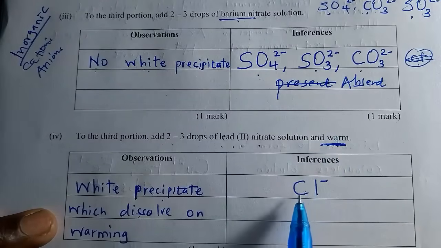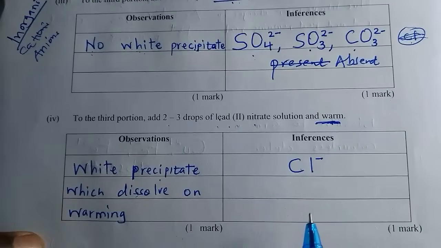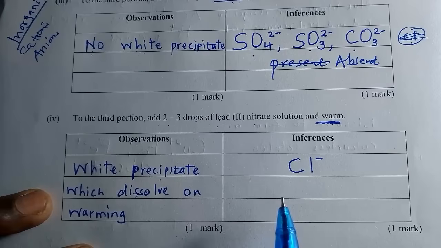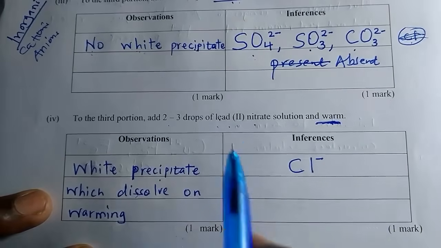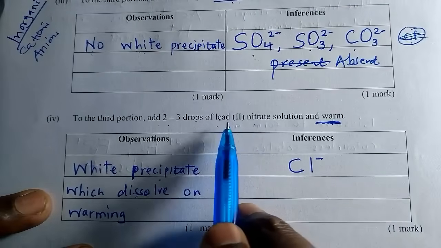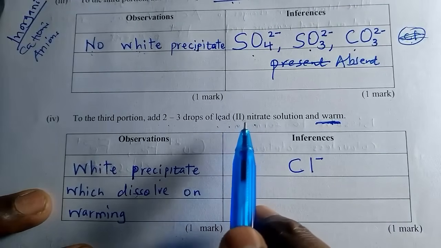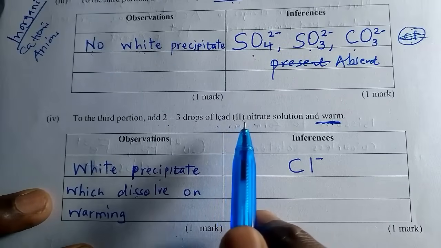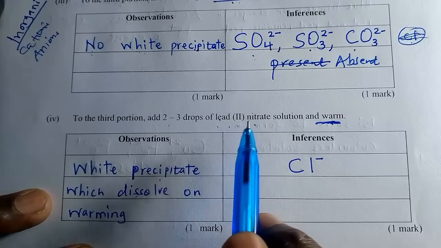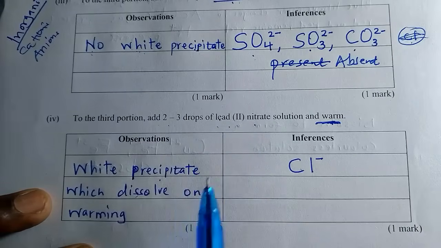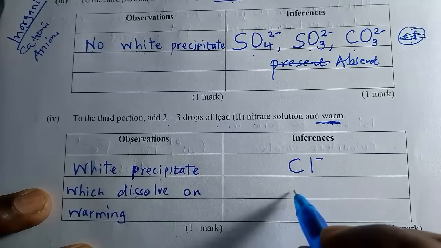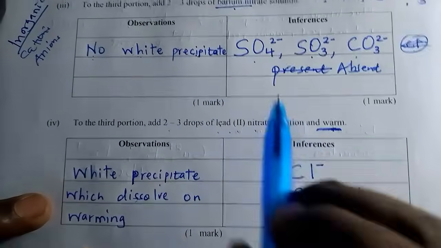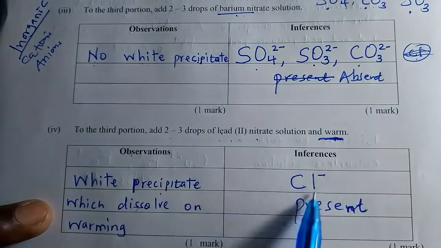That's why we say in form 2 that all chlorides are soluble except lead chloride and silver chloride. Then we give you a note that lead(II) chloride is soluble when warming, after being warmed. On warming, it dissolves to form a colorless solution. So it means that this one is present. If the others were present, they could not dissolve to form a colorless solution.